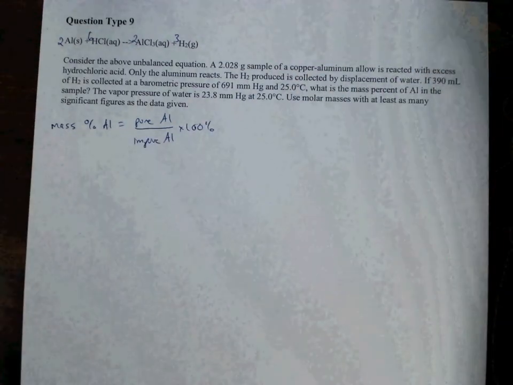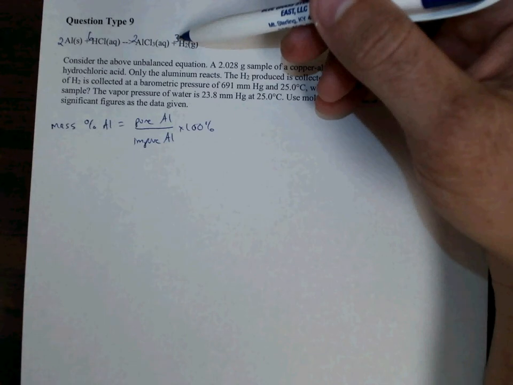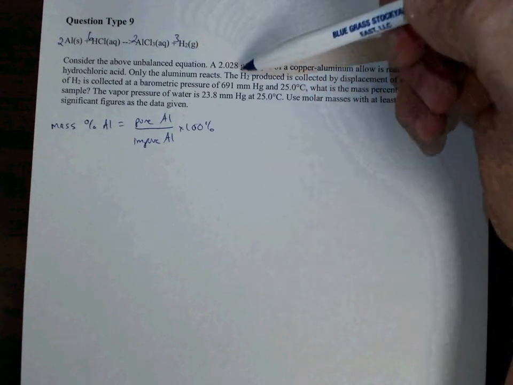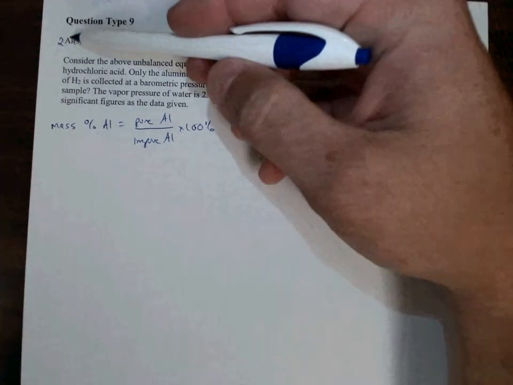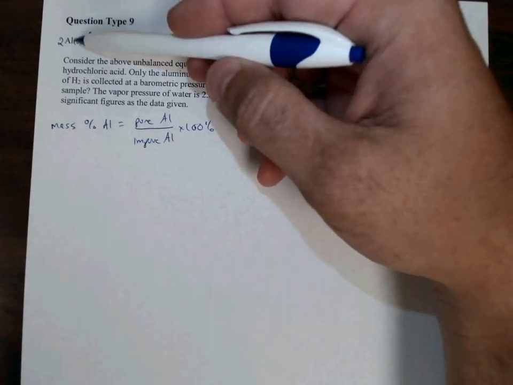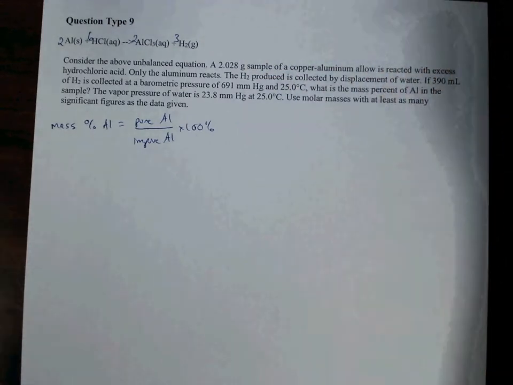Okay, so we're going to take the pressure, volume, and temperature information for the hydrogen and find the moles of aluminum. And then finally, using molar mass, the mass of aluminum.